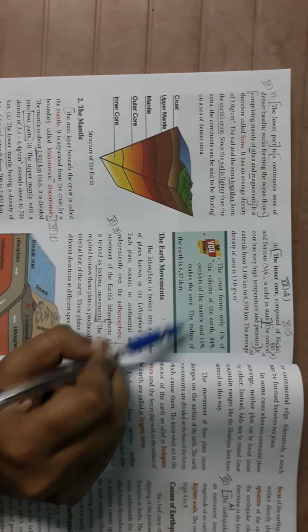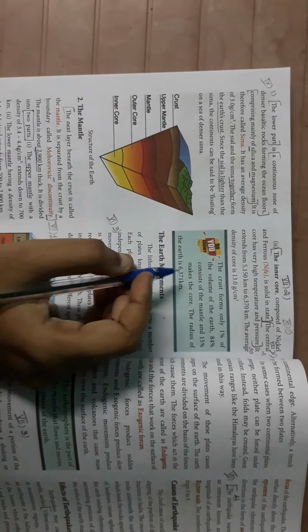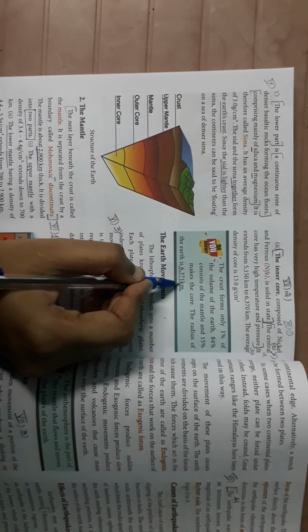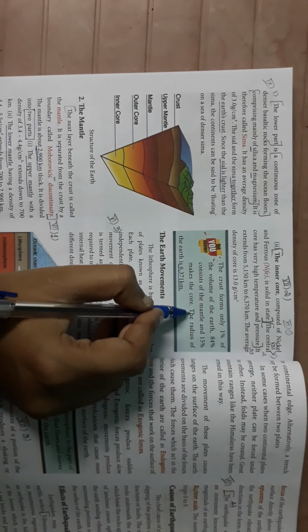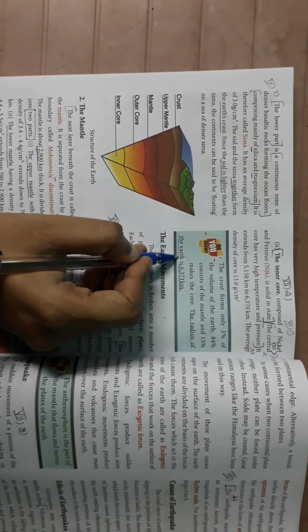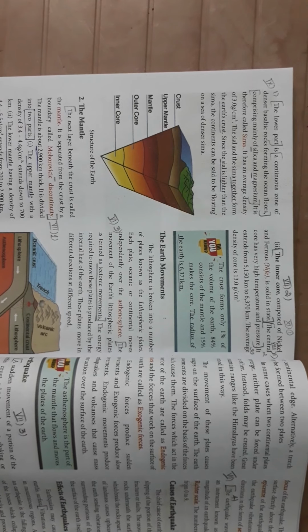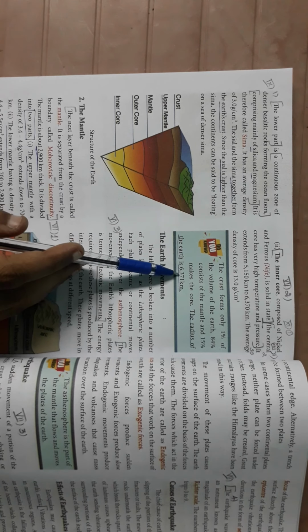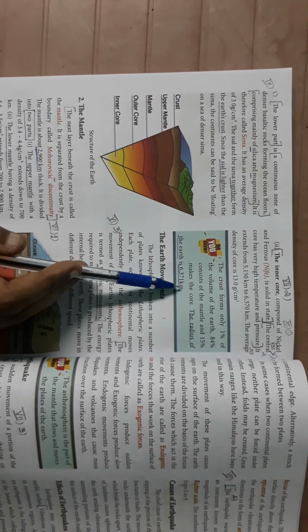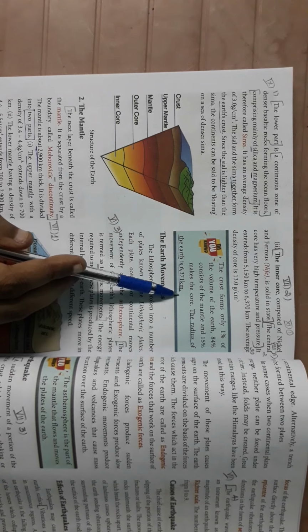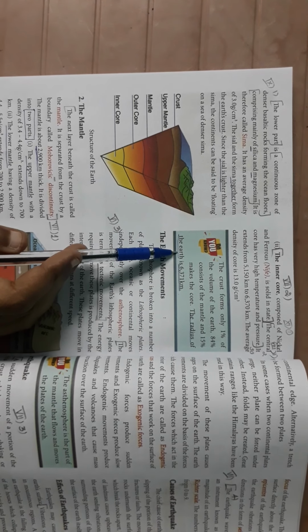Okay dears, the radius of the earth is 6371 kilometer. What is the radius of the earth? The radius of the earth is 6371 kilometer.